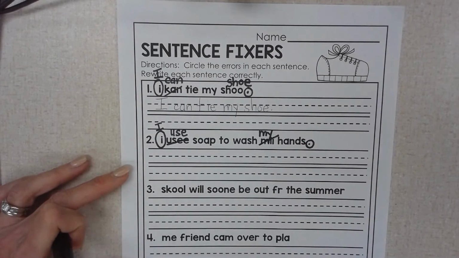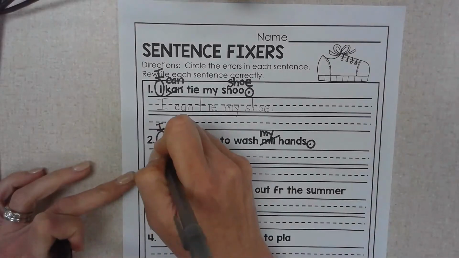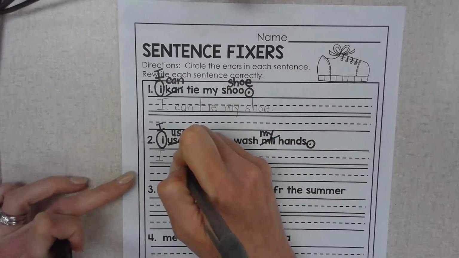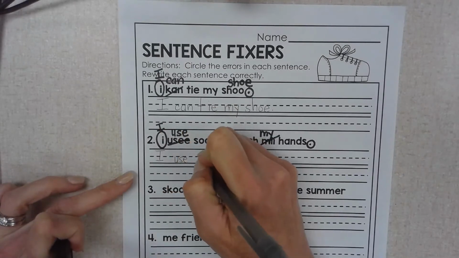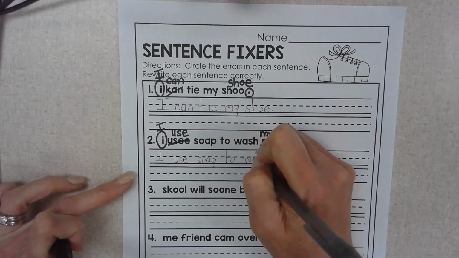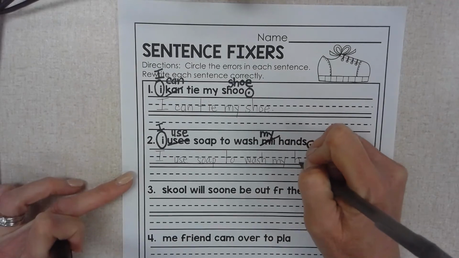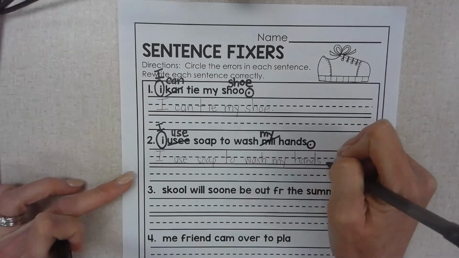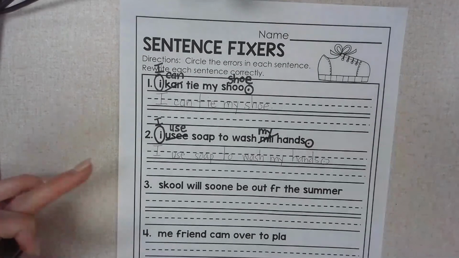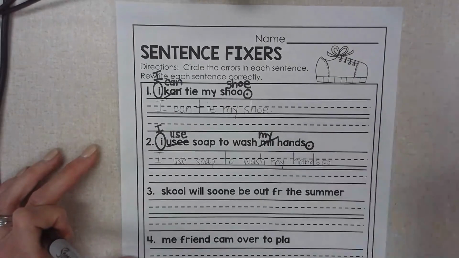And that's it. That's all we have to do. We go through our worksheets and see if we can come up with all of the mistakes that this student has made in their writing. So your job is to be the teacher and go through and do the editing and fix their mistakes. And then rewrite the sentence. I circled my period. You don't have to do that. Rewrite the sentence on the lines below.